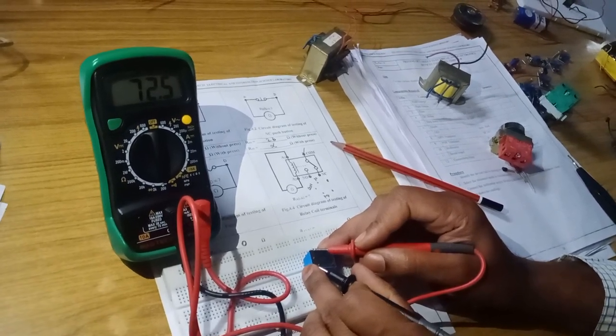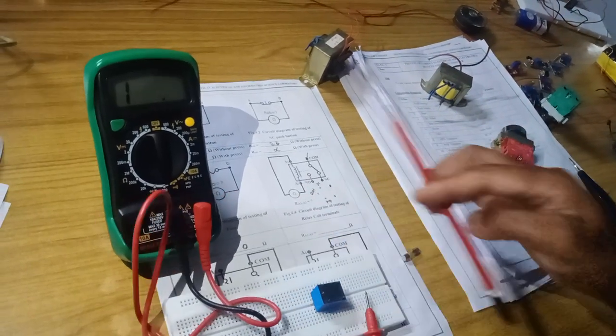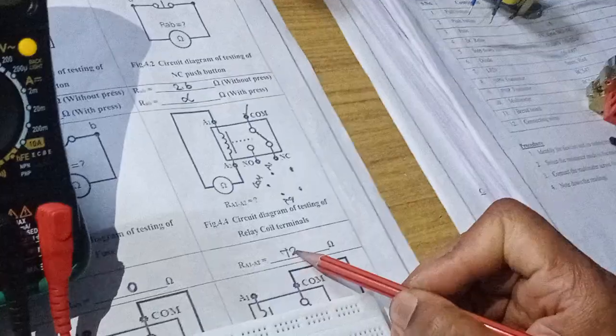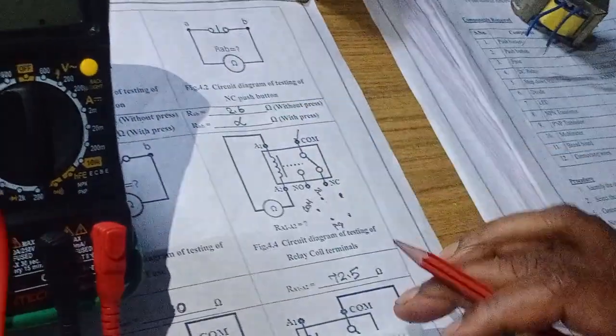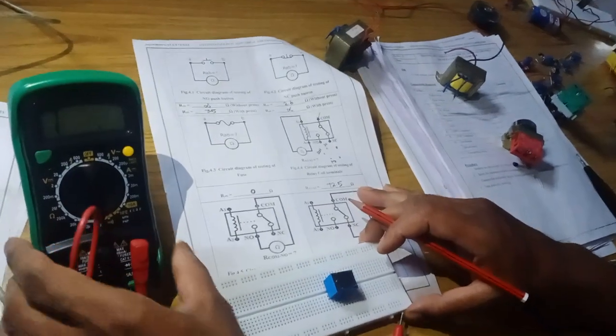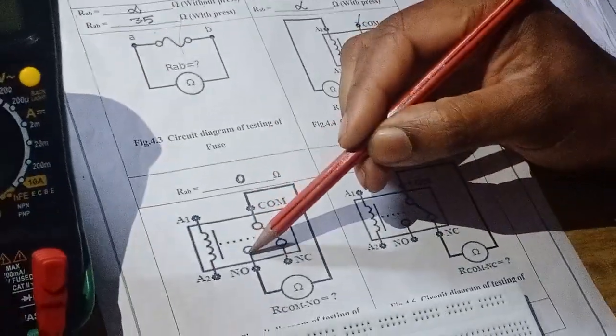It is 72.5 ohm. So I am going to note down the reading as 72.5 ohm. So we have checked the coil resistance. What is the next step? We need to measure the resistance between common and NO.